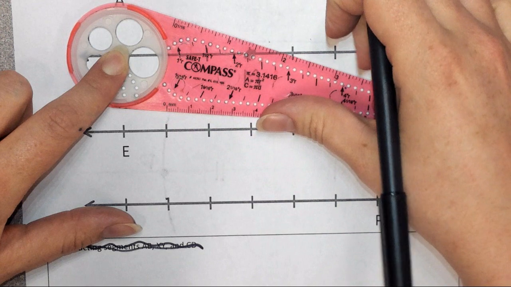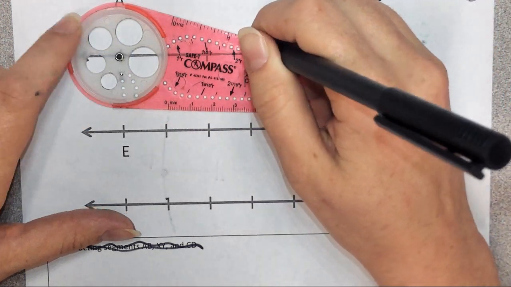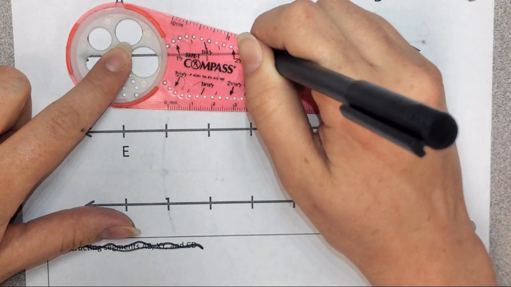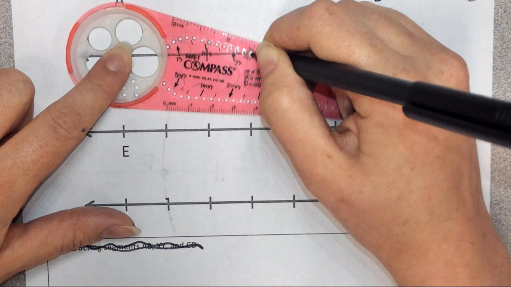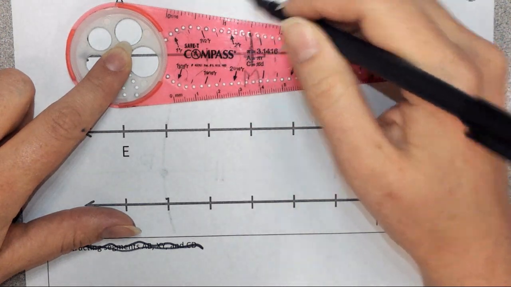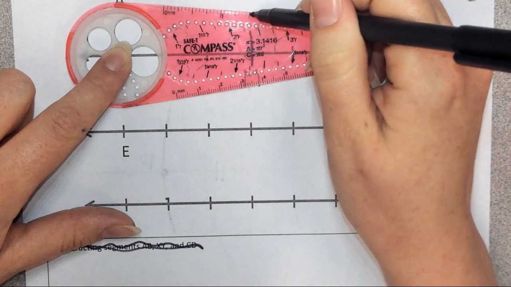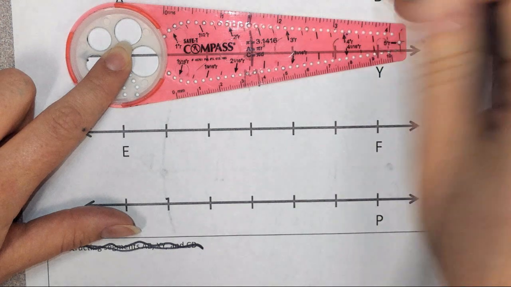Now it's not perfect, and that's okay because this is not a perfect compass. This is the safety compass. So I'm going to measure that it's about right here, at this dot. Let's see, and that dot is about at the 1.5 mark. I'm going to put that right there.